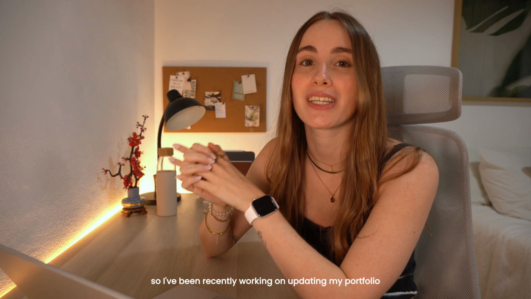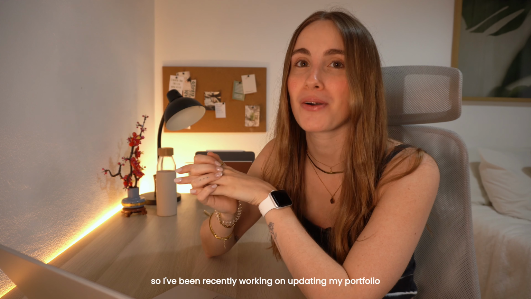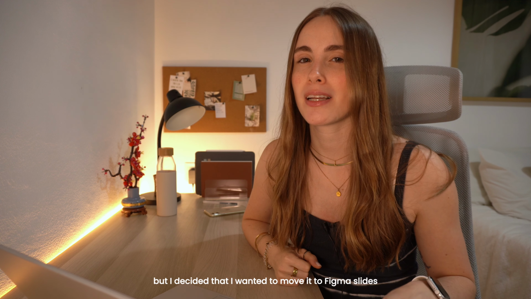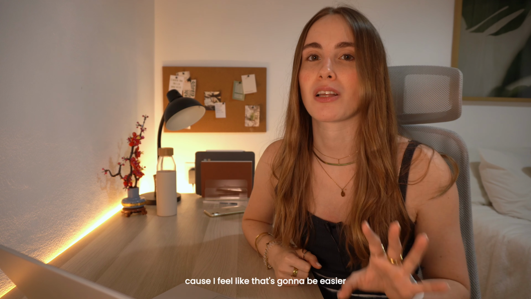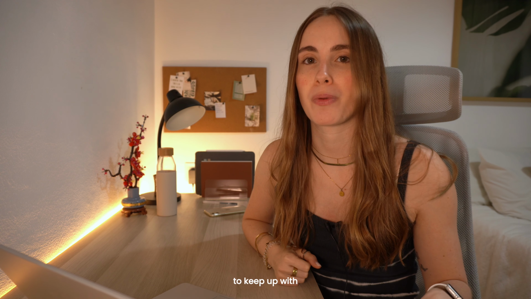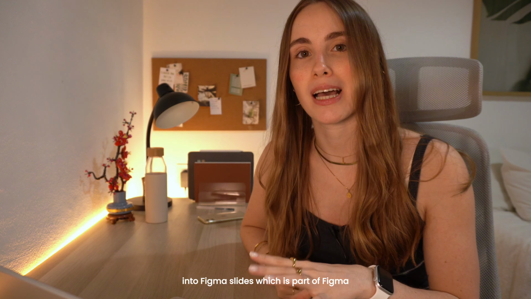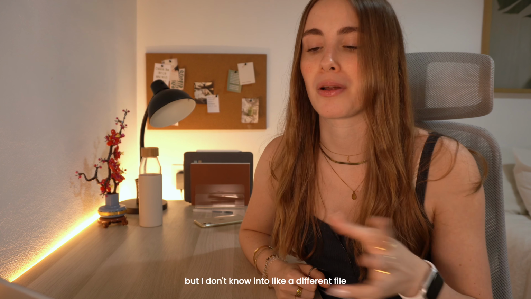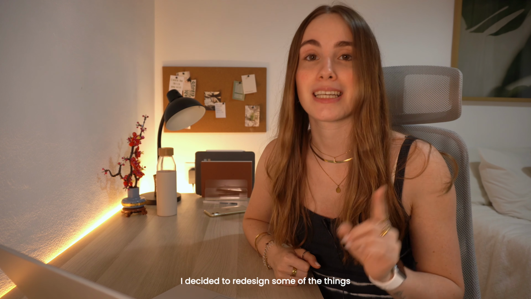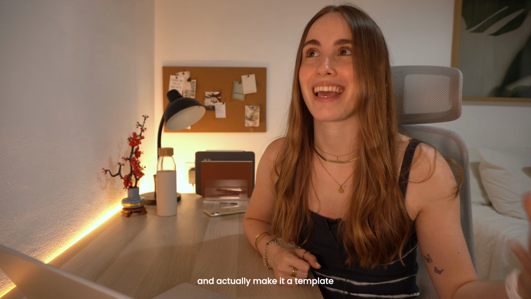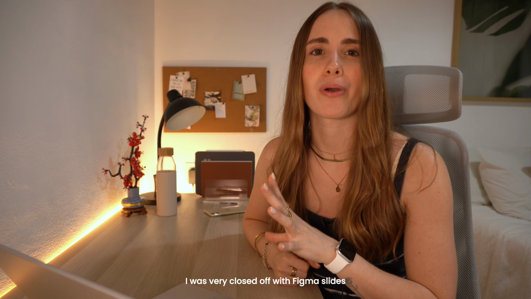So I've been recently working on updating my portfolio. I used to have it on a regular Figma file, but I decided that I wanted to move it to Figma slides because I feel like that's going to be easier to keep up with. So since I have to do the work of moving everything into Figma slides, which is part of Figma, but into a different file, I decided to redesign some of the things and actually make it a template.